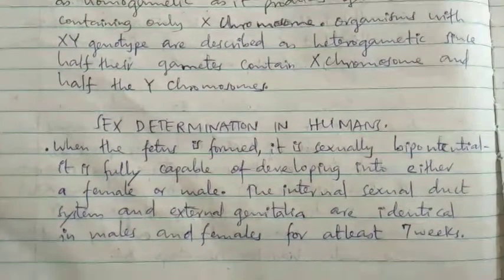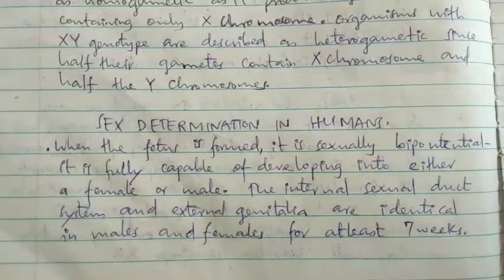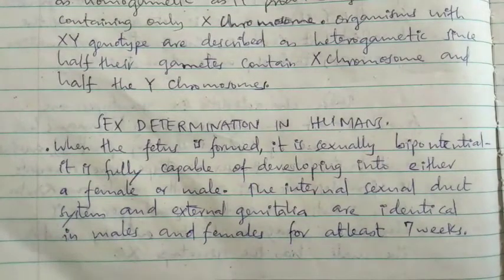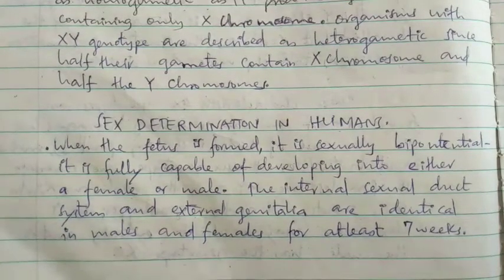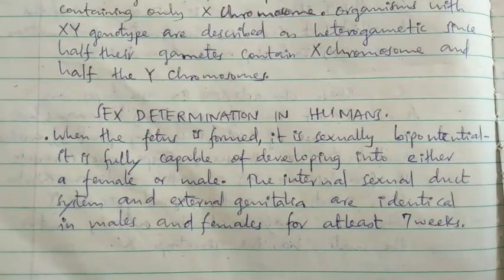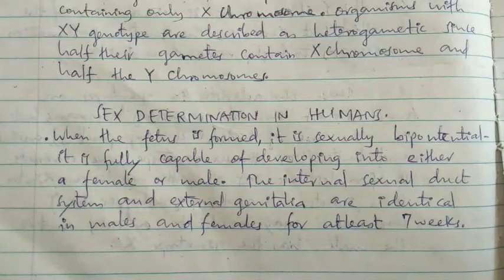Sex determination in humans: when the fetus is formed, it is sexually bipotential. It is fully capable of developing into either female or male. It is sexually bipotential, yani inaweza kawa develop into male or female.